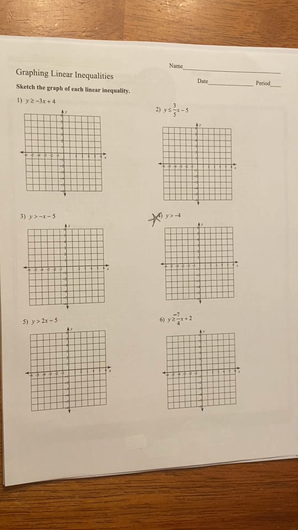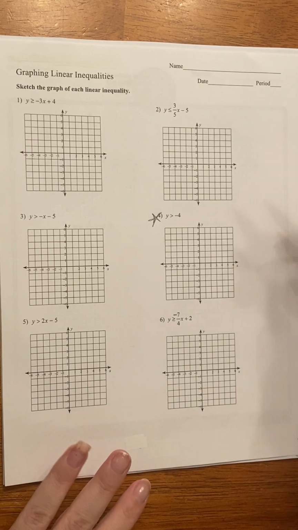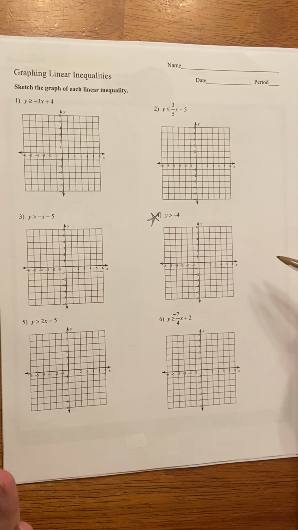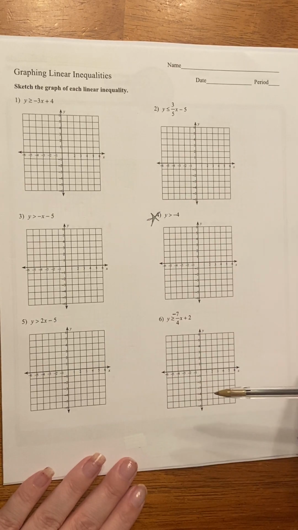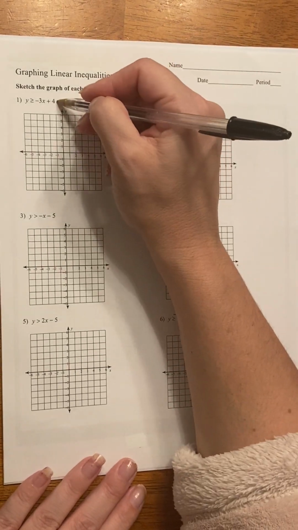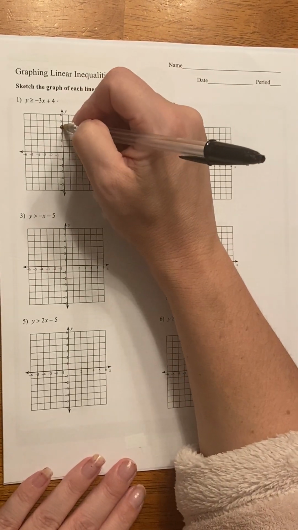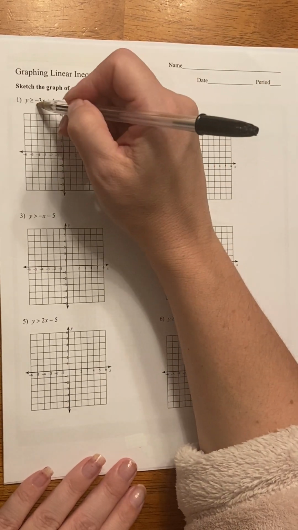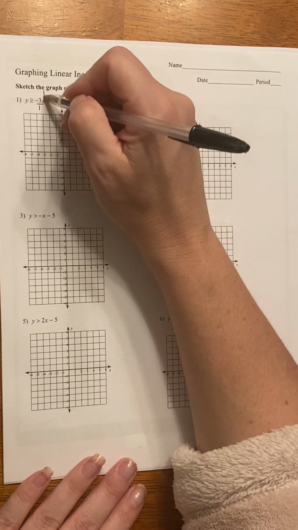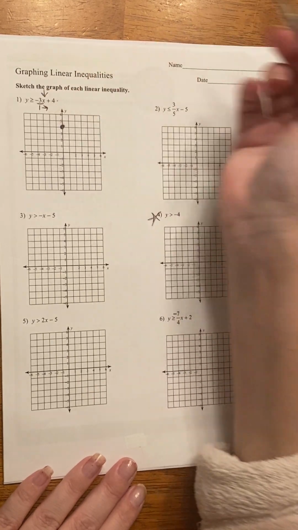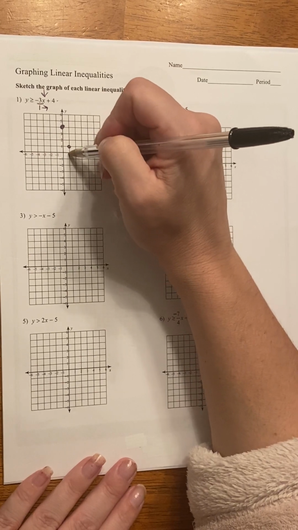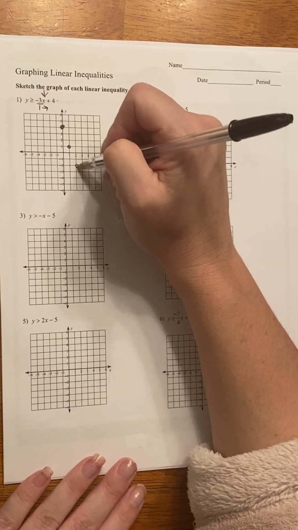Okay, so hopefully you tried all these problems, and let's see how we did. The first thing you want to check is, are they in y equals mx plus b? All of them were, so that means we're ready to start. Our first dot's going to be at 4. Our slope is a whole number, so we need to put it into a fraction, so that means down 3, right 1. So we're going to go 1, 2, 3, right 1, 1, 2, 3, right 1.